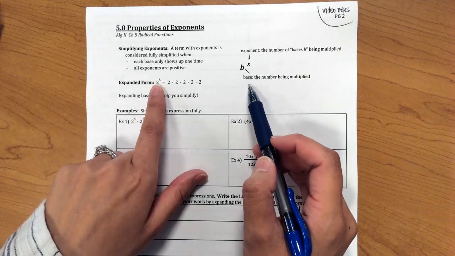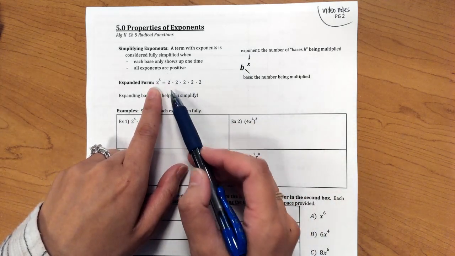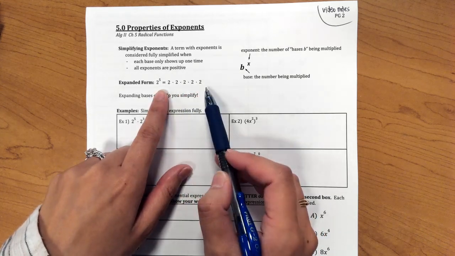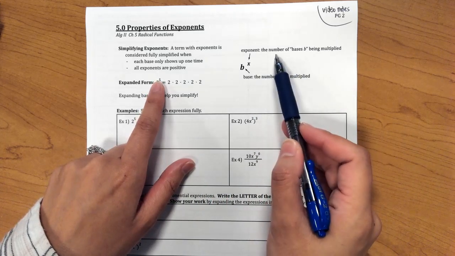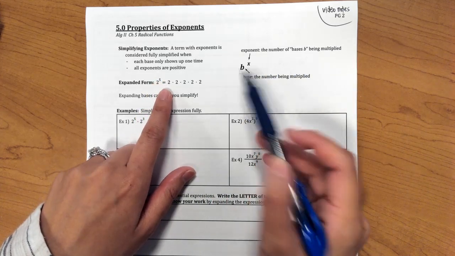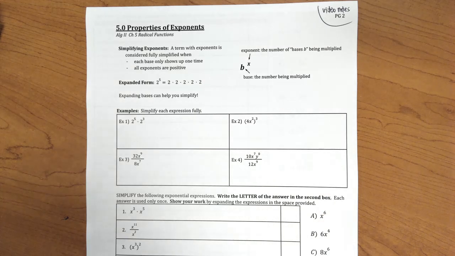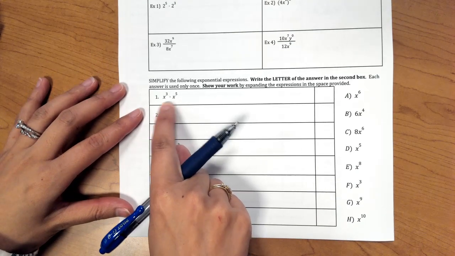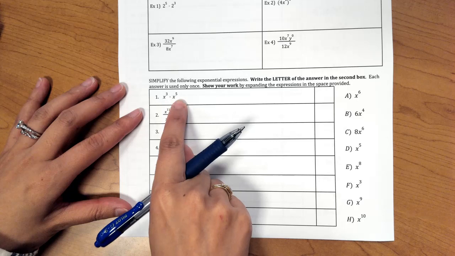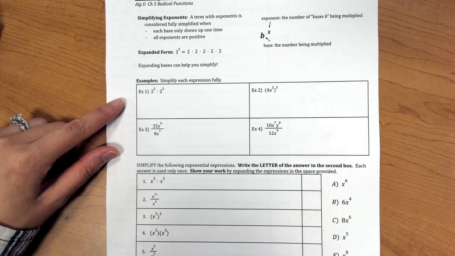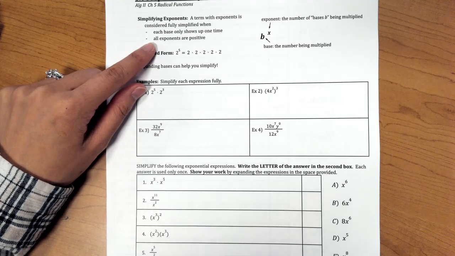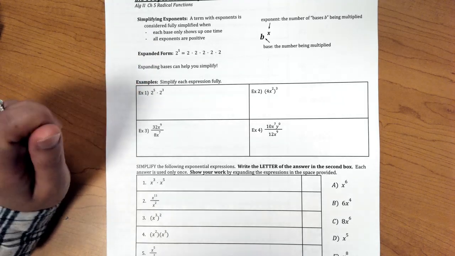The base is the number that we're multiplying. So if we have 2 to the 5th power, that means I'm multiplying 2 times 2 times 2 times 2 times 2. There are 5 2's. So the exponent tells you the number of bases there are. A term with exponents is considered fully simplified when each base shows up only once. So number 1 down here is not fully simplified because I have 2 x's. And it is only considered fully simplified if all exponents are positive. So that's important as well.